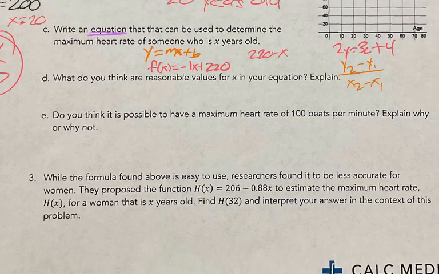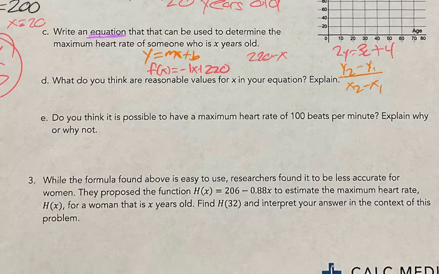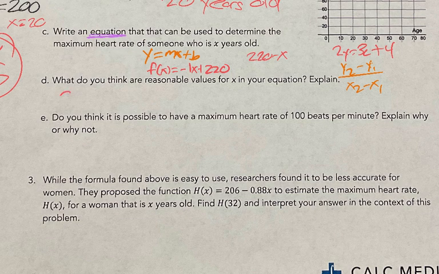D. What do you think are reasonable values for x in your equation? So what did x represent? Age. So what are some reasonable ages to plug in? 1 through 100. 0 to 100. Okay, I would rather start with 0 than 1. I'm good with that. Let's say 0 to 100.